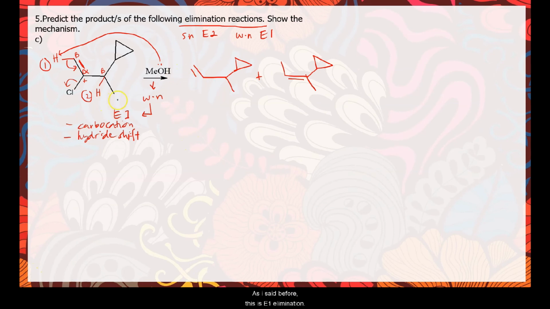As I said before, this is E1 elimination. In the mechanism, a carbocation will form and a hydride shift might happen to achieve a stable carbocation. If you refer to this compound, first the carbocation will be formed at this carbon after chlorine leaves as the leaving group. This carbon is a secondary carbon, and if you see the adjacent carbon, it can give a more stable carbocation since it is a tertiary carbon. Thus, a hydride shift will occur and then you will get another carbocation.